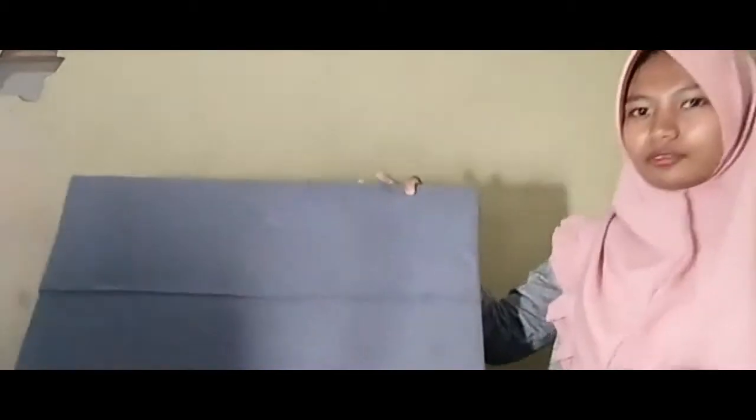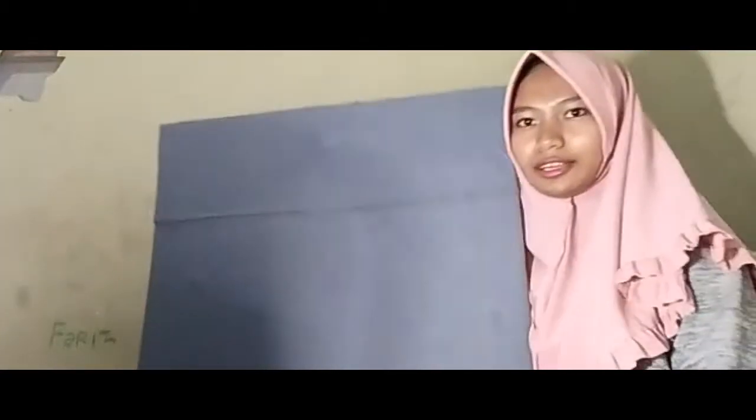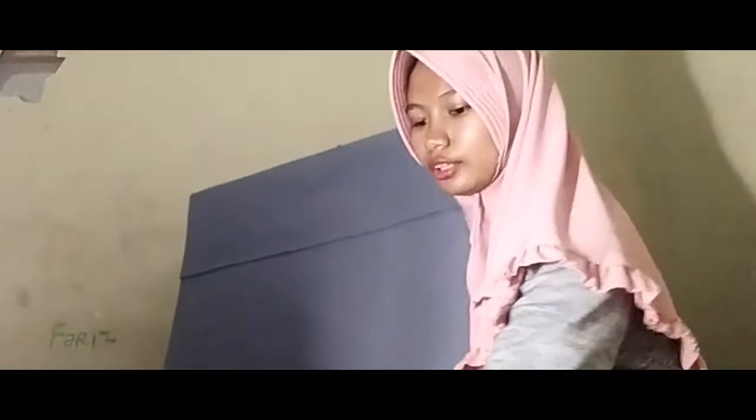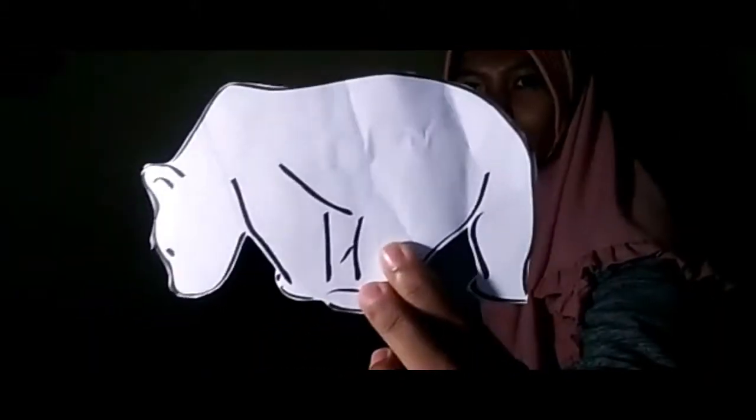narrative text. The title of the narrative text is The Bear and Two Friends. So, here I have flannel board and figurines.